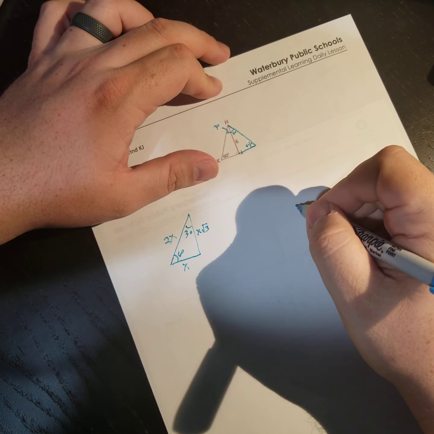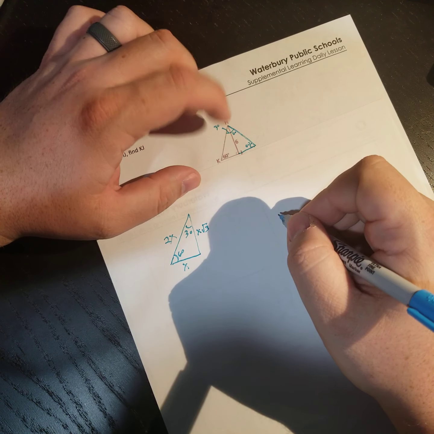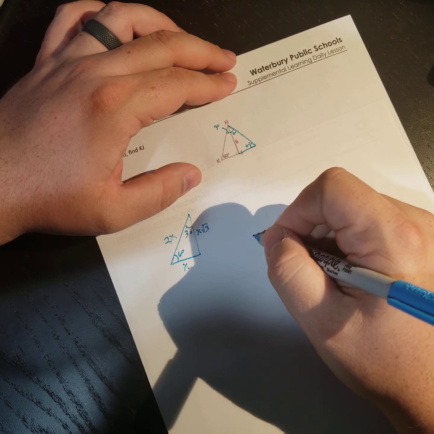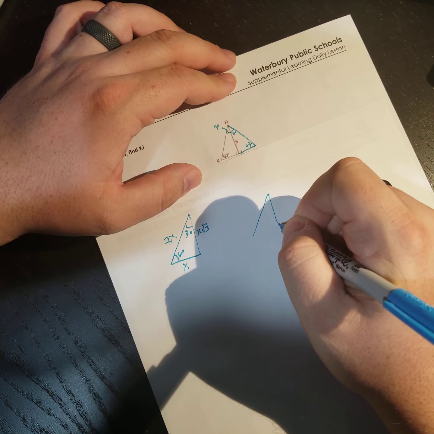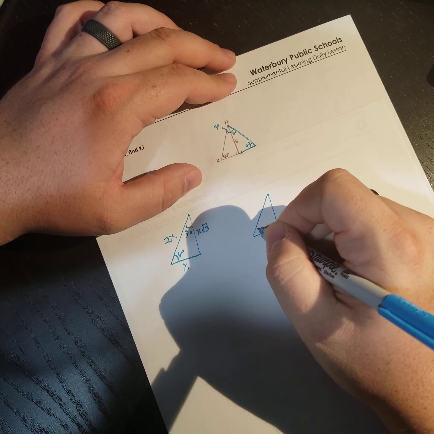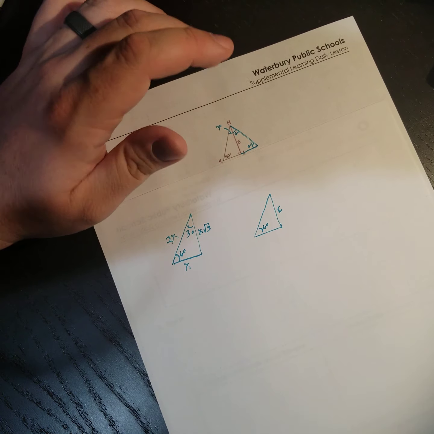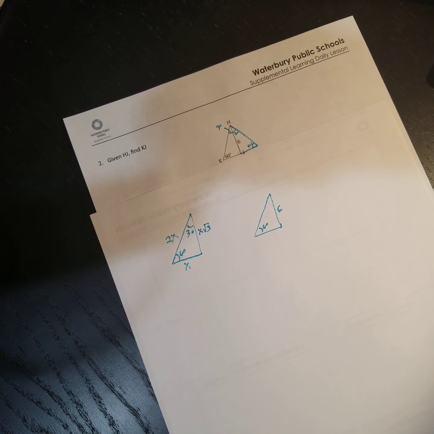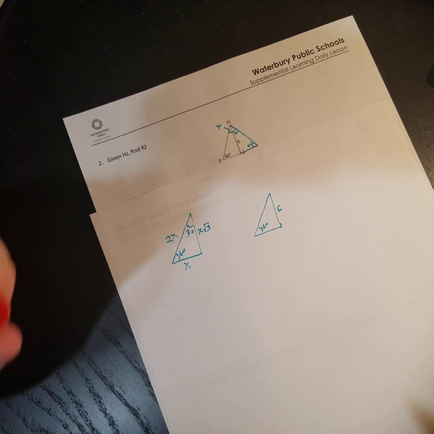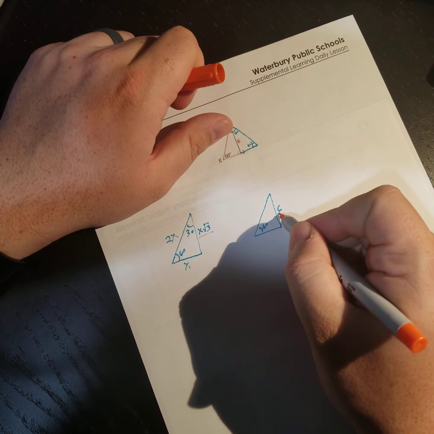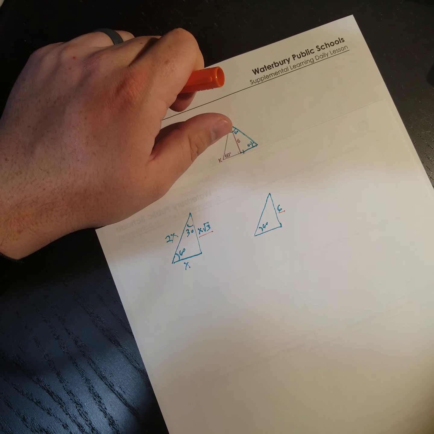Now, if we look at this right here, that means that this is 60 and this is 6. Well, we can take this reference right here and we can say that this is this. Do you see what I'm saying?